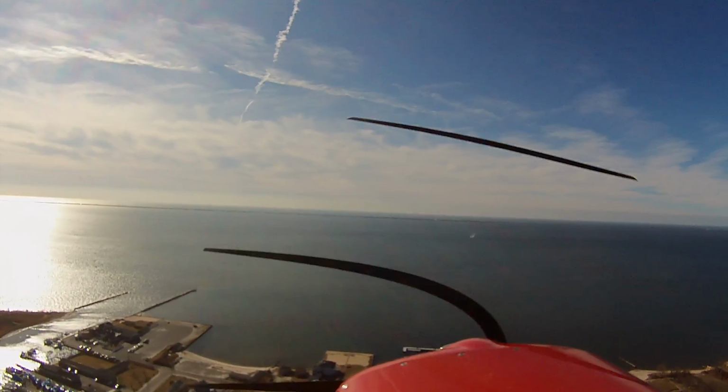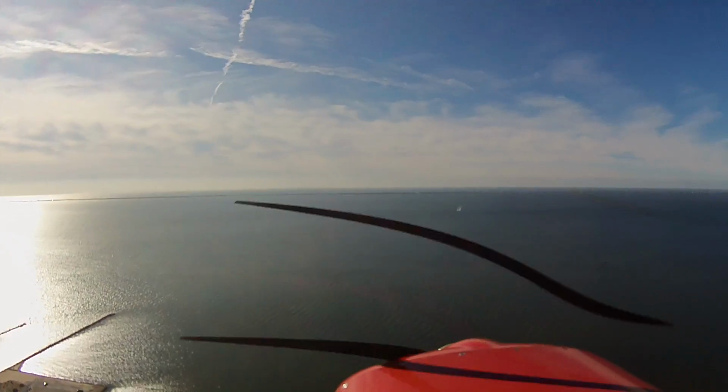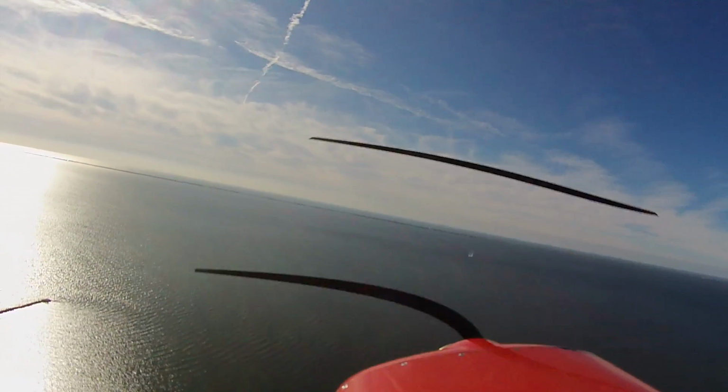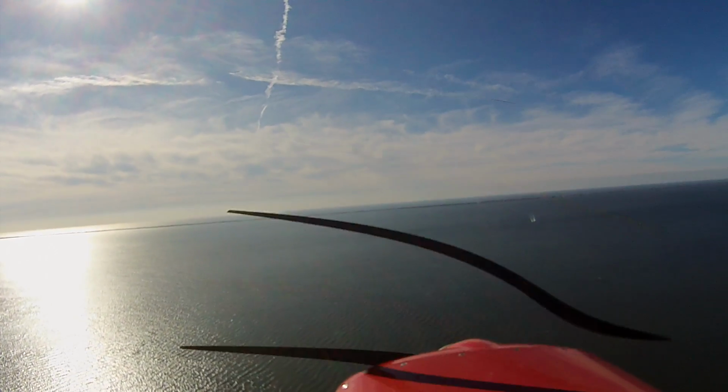Okay. Straight towards the bay. About mid-bay, we can turn back inbound. Bayport traffic. Cessna traffic is over the bay for landing runway 36, Bayport.